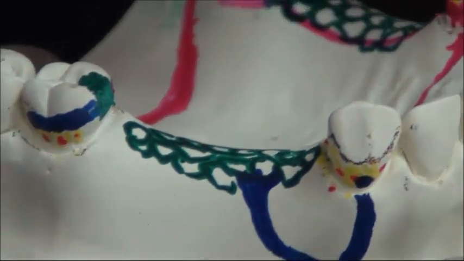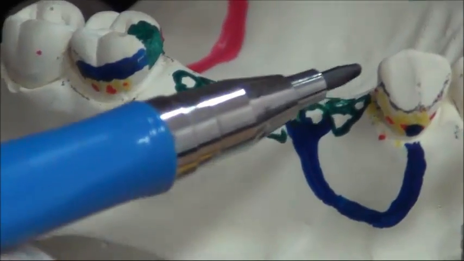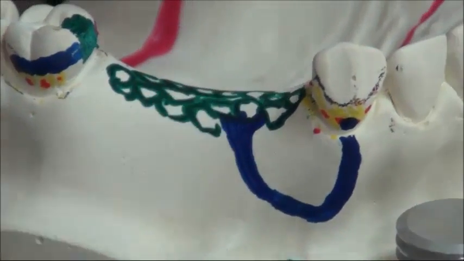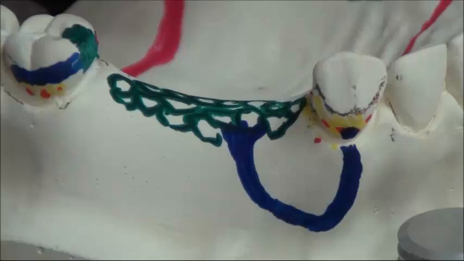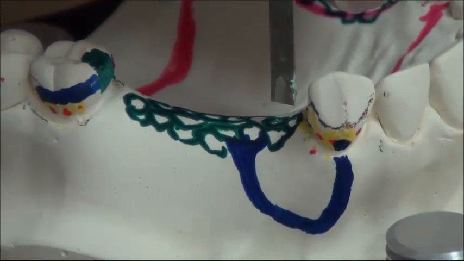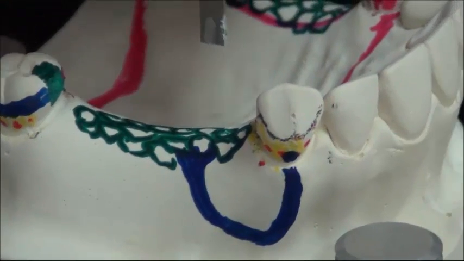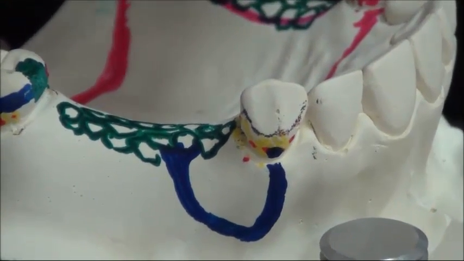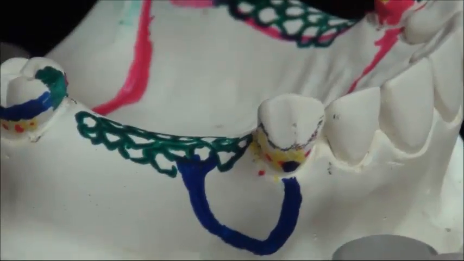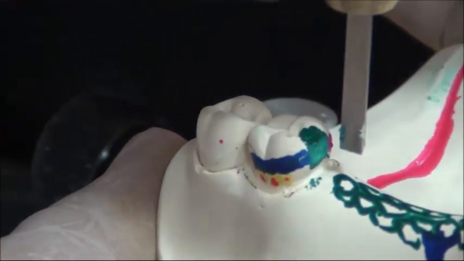Now I'm confident that this surface of the tooth, which I've decided to be the guide plane, is now flat. I could put a note on my form that for this area to be flat, I need, for example, only 0.5 millimeter reduction of enamel. I didn't need a lot. Maybe on other teeth you have more bulge. So I need to train myself.